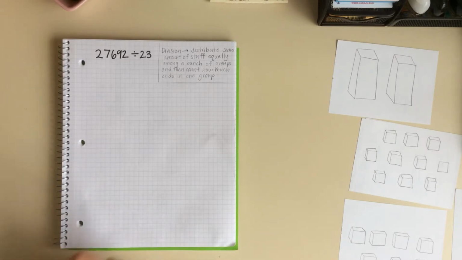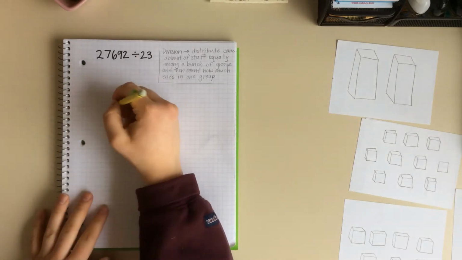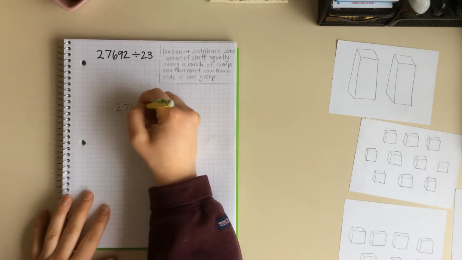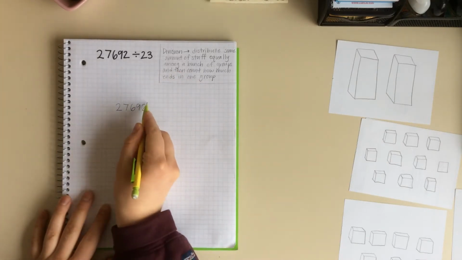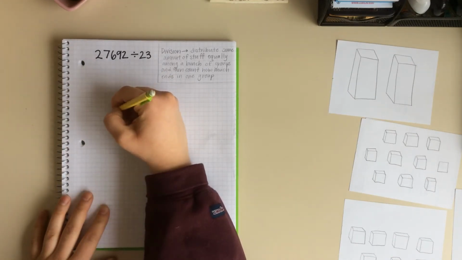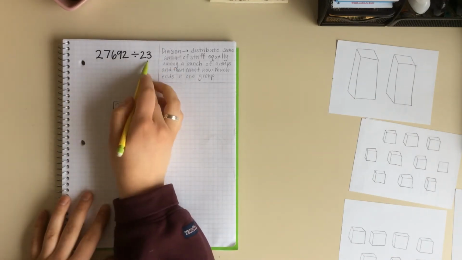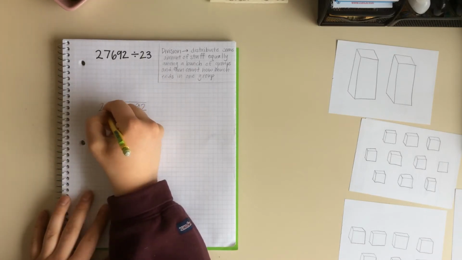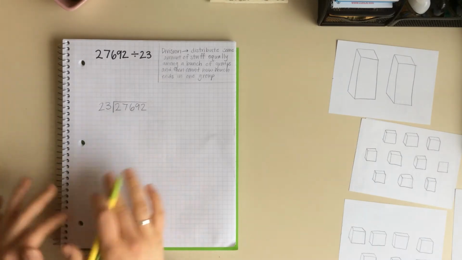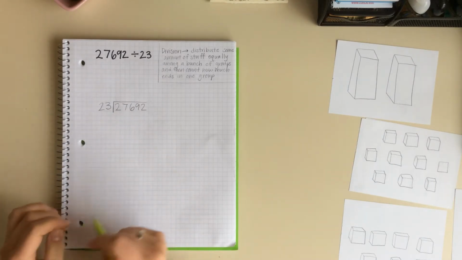So here's how we're going to set it up. We're going to take the first number and we'll rewrite it. And then we're going to put a bar on top and a bar on the side. And then we'll put our second number on the outside. And as we go through the problem, it'll make sense why we have it set up this way.